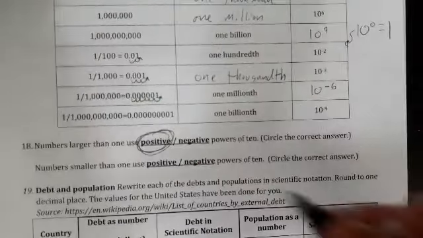Numbers smaller than 1 are going to be fractional or negative powers of 10. Again, we said look at it as 1 over 10 squared or 1 over 100, which is what they have written over here, right? This is 1 over 100 is 1 over 10 squared, 1 over 1,000 is 1 over 10 to the third. So that property is coming back up again.